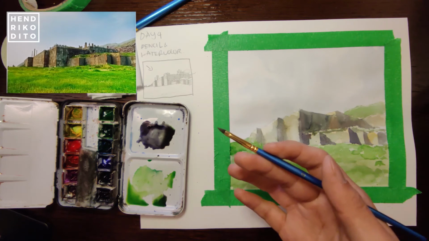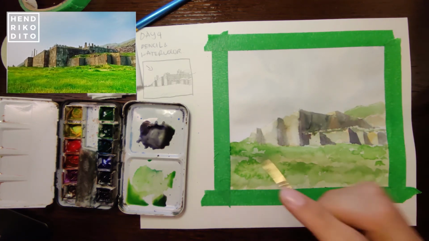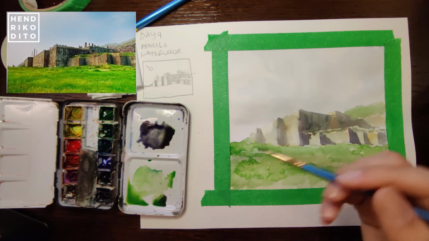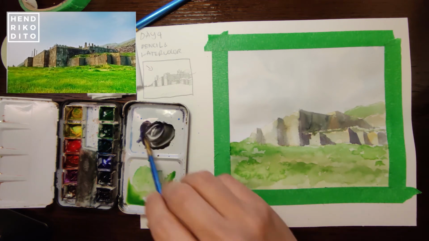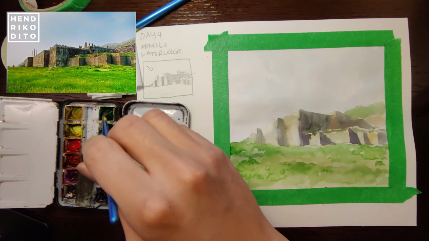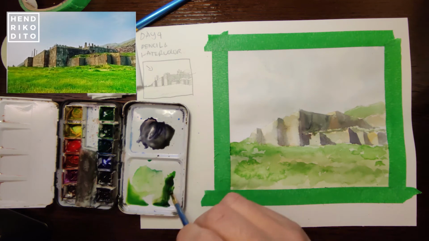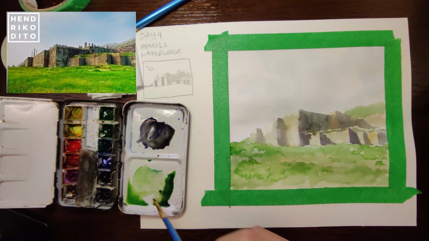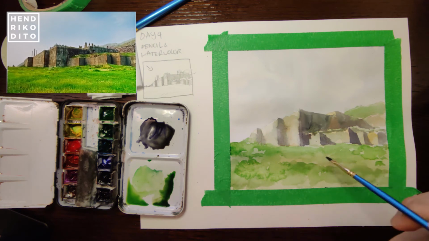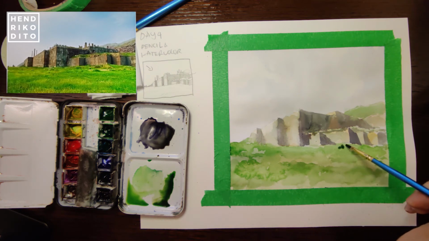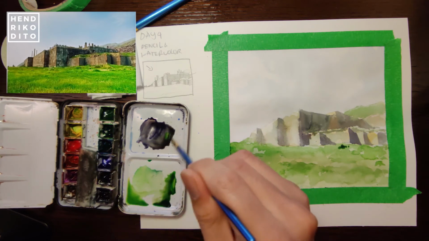So now, since everything seems more or less there, quite dry, we can move on to the honey layer. This is the last layer where we put everything at the very end. Again, it is about the viscosity of the paint, so it's got to be much more viscous. So I'm just going to start by doing the grass again.